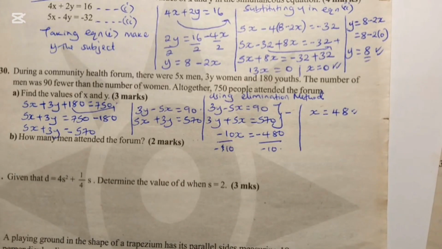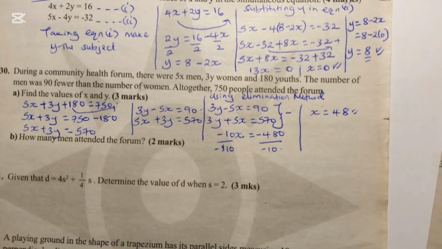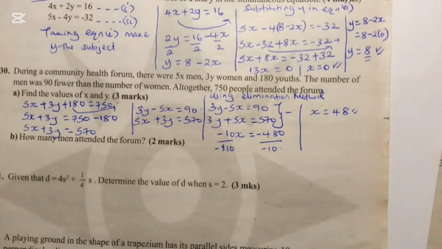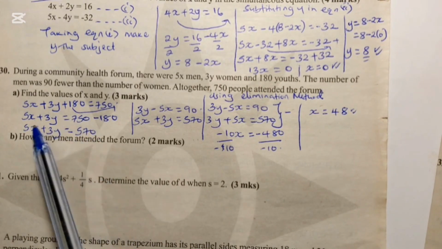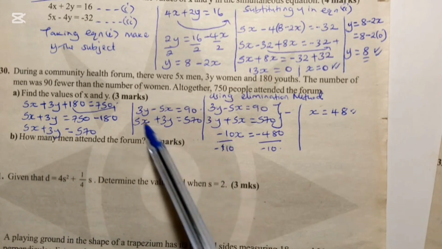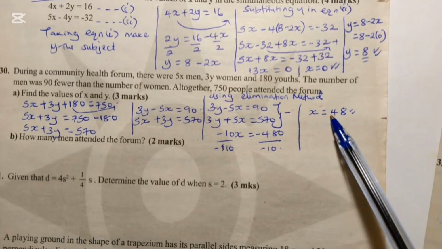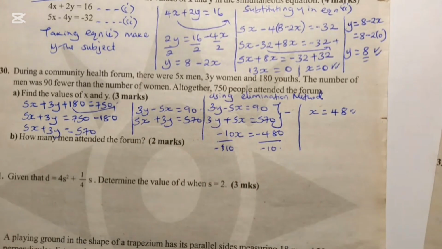Find the value of x and y. So we already have x, and then this x can be substituted in one of the equations. The equations that we have, we can substitute the value of x to get the value of y.